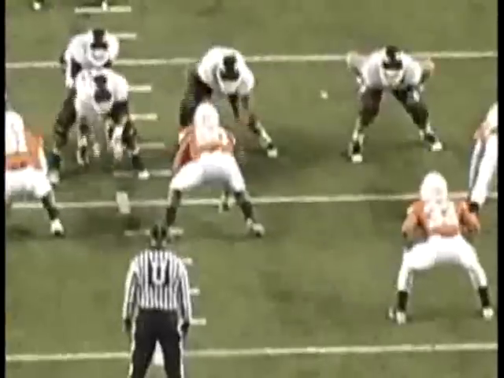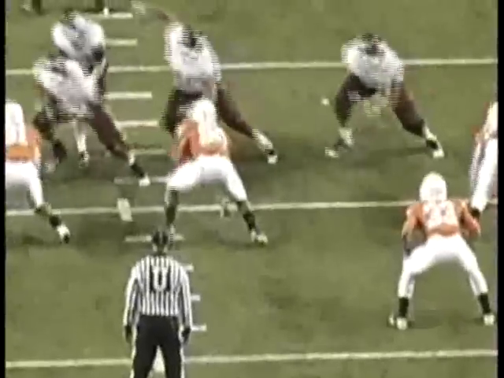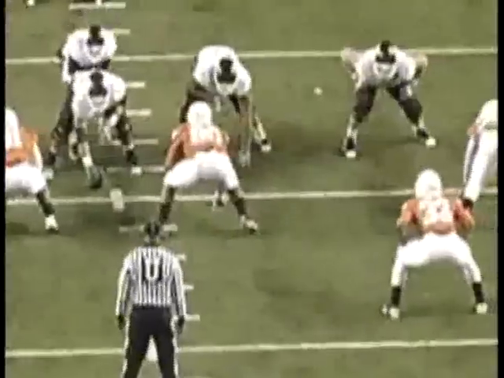Here it is from the tighter view. The thing you notice about both of them, the left guard and the left tackle, is they're both sprinting off the football.